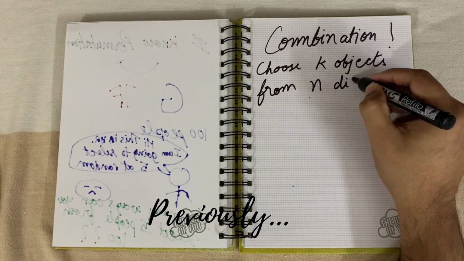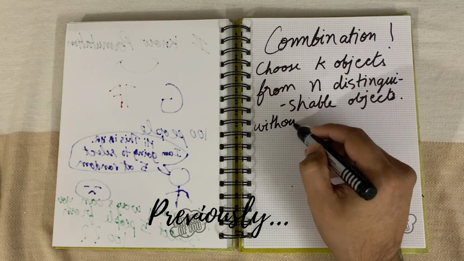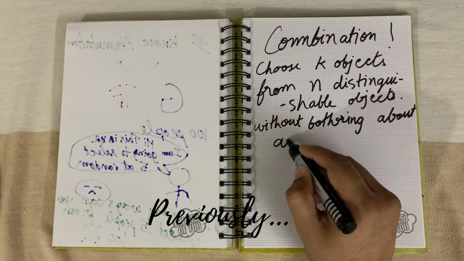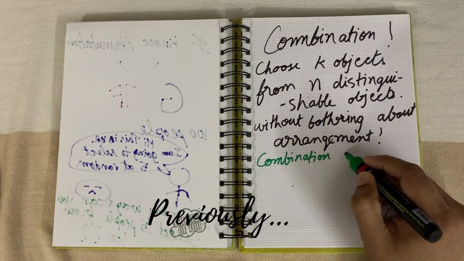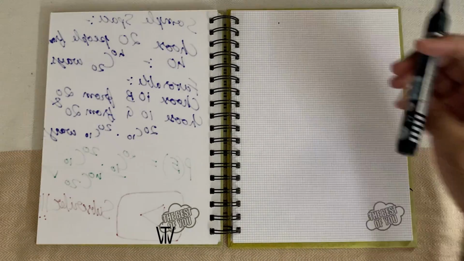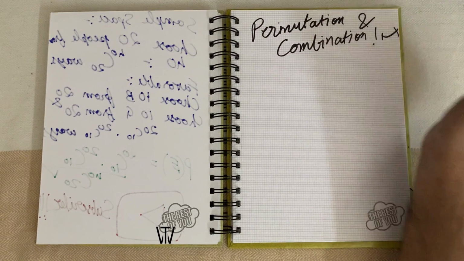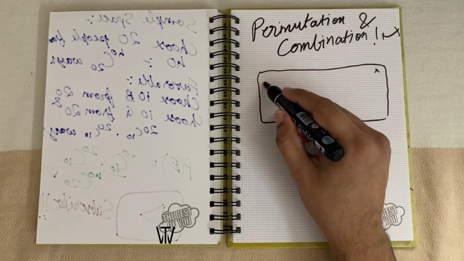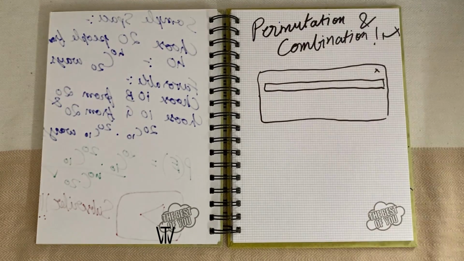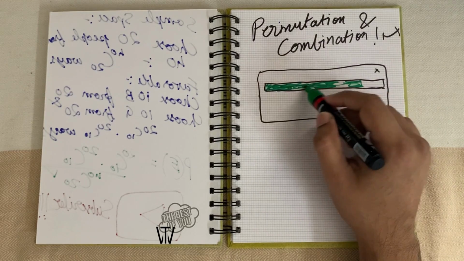The number of ways one can choose k objects from a set of n distinguishable objects without bothering about the arrangement in which the objects appear is called the combinations of k out of n. So now you know permutations. And oh, you know combinations too. I guess your training in the principles of counting is complete. Now you can compute the probability of any event.